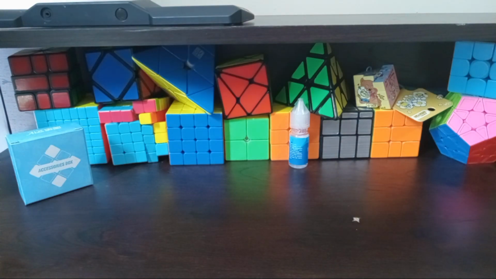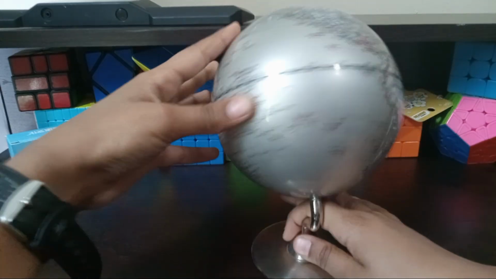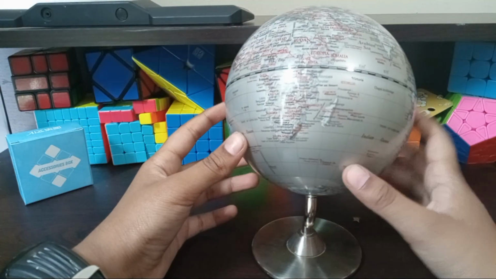And also, beware of the globe. It may hunt you down. Ooh, it's Madagascar. Bye.